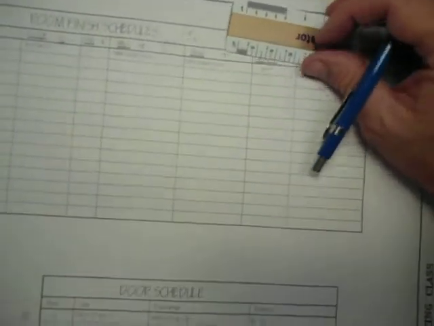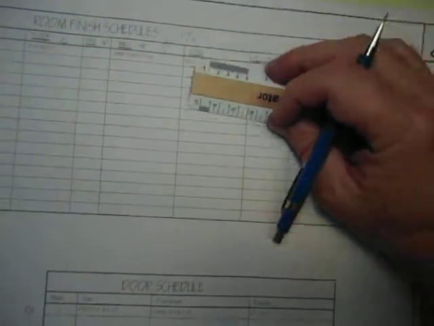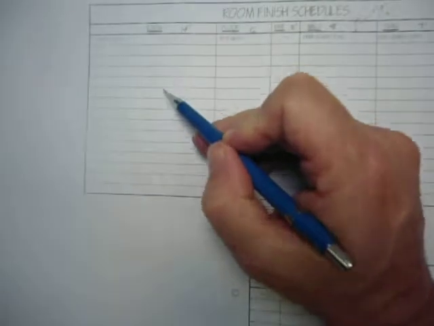And where it says CH, that is ceiling height, and NOM is nominal. Let's make that about 5 feet wide. And then the column with remarks, let's make that about 8 foot wide. And how many of these horizontal spaces do you need?